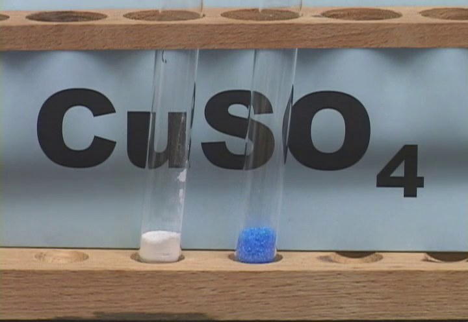To demonstrate identifying a hydrate, we will use these two samples. Both have the anhydrous formula of CuSO4, or copper sulfate. And we will find out which, if any, of these is actually a hydrate.